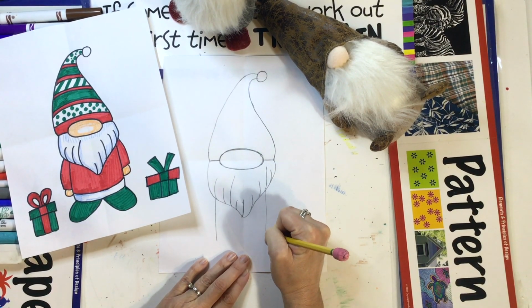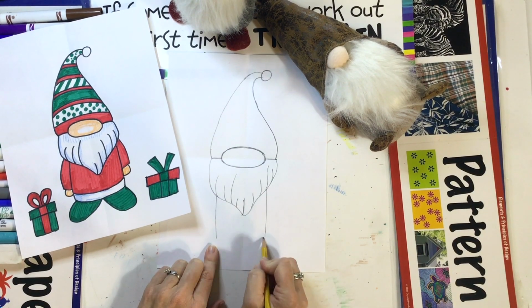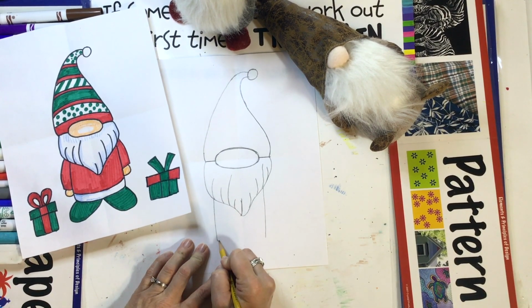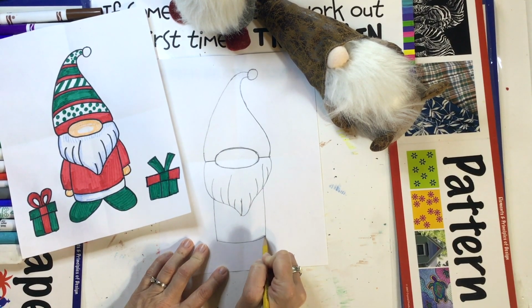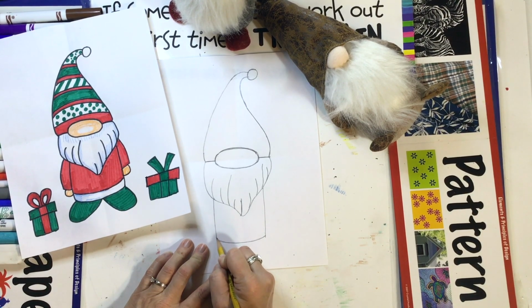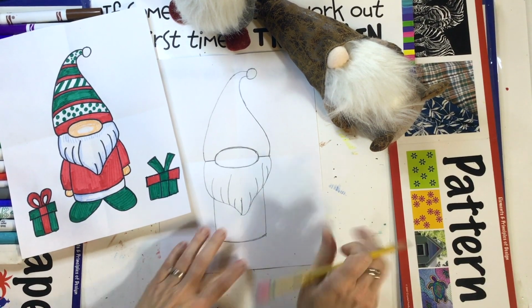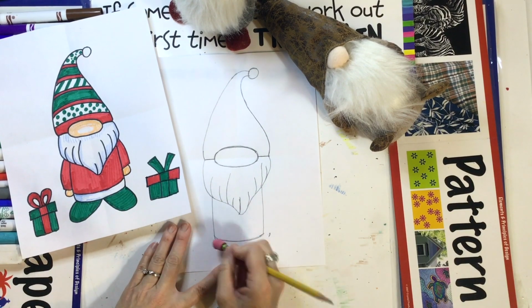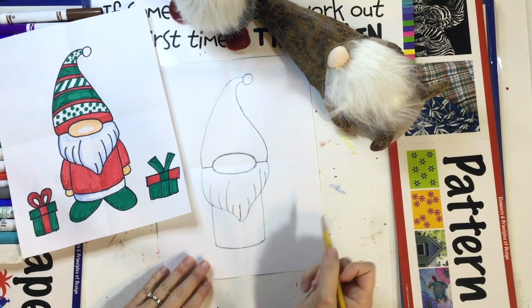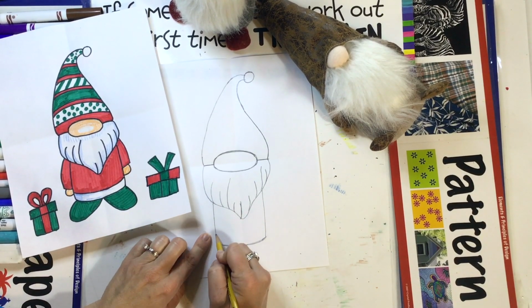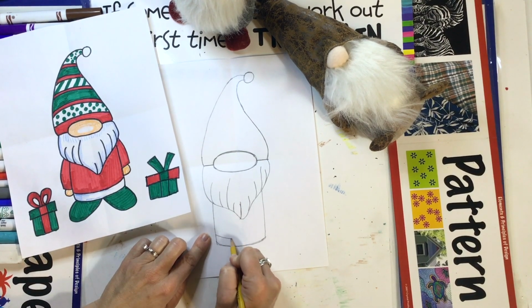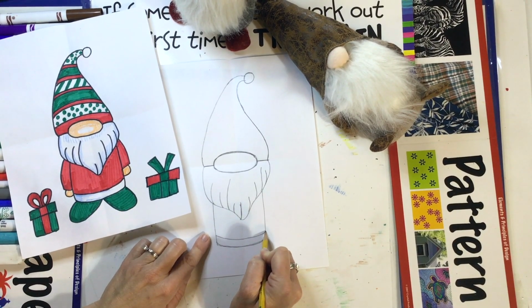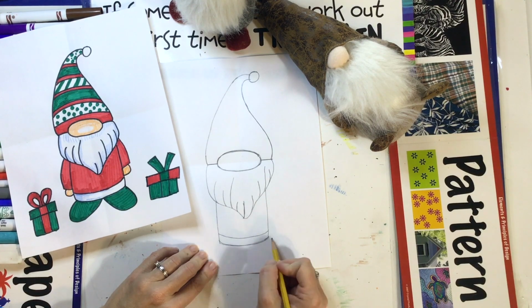Draw a line down, about the same length. So you're going to connect it with a little curve like that. Okay, you can erase those extra bits of the line. And then go above it a little bit and put another curve stripe like that. That's for like the bottom of his shirt.